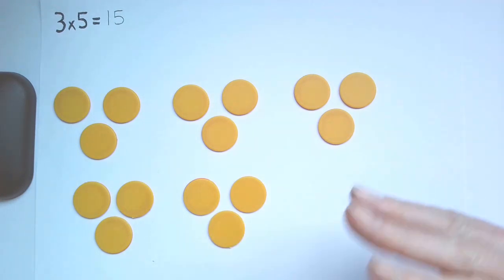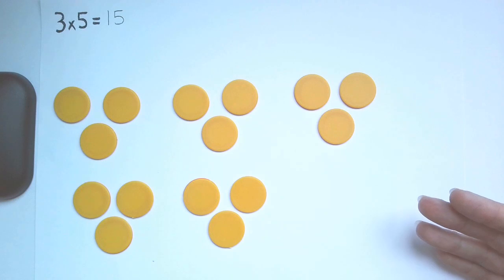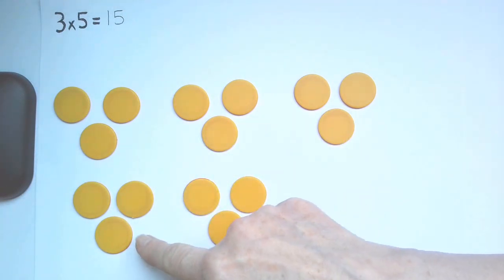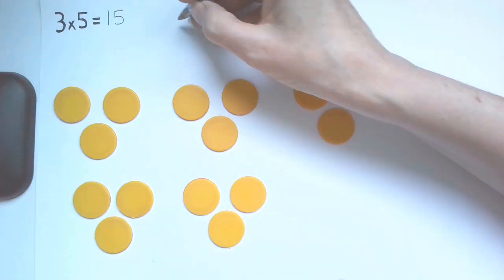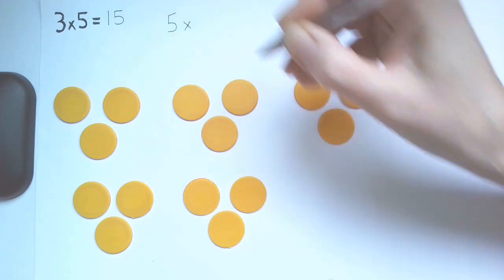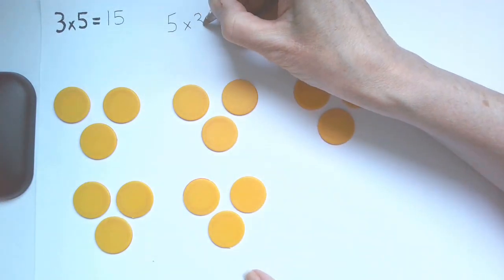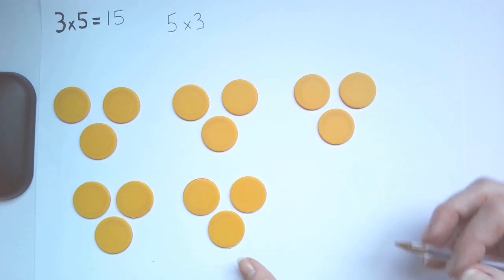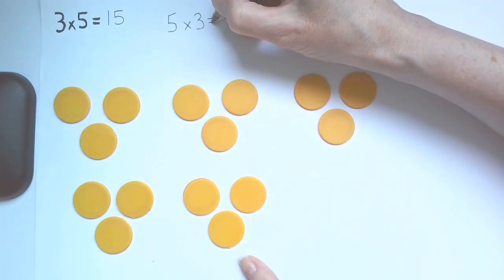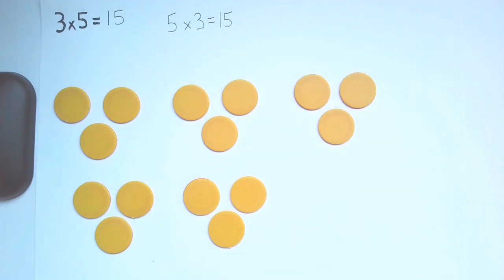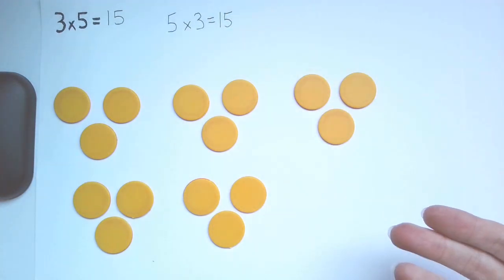So now I've got the same number of counters, but this time I can see I've got 1, 2, 3, 4, 5 groups, and in each group there are 3 counters. So I've got this time 5 times 3, and we know the answer is still 15 because I didn't actually add or remove any counters.